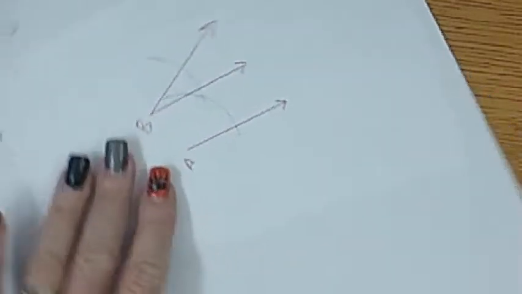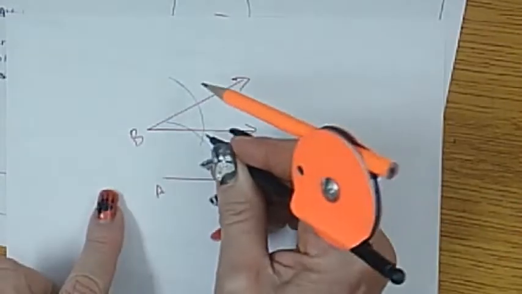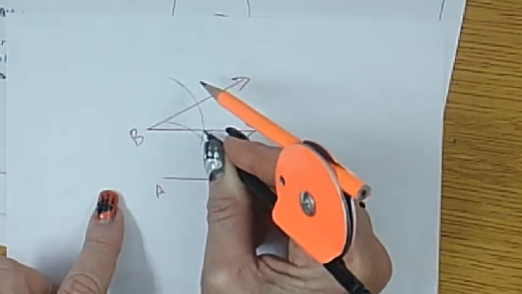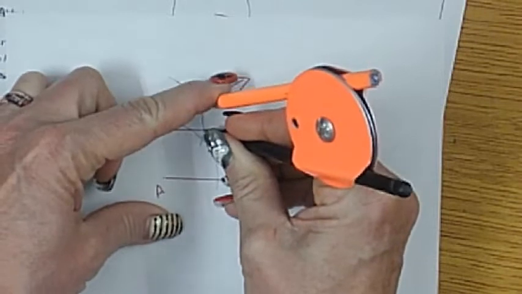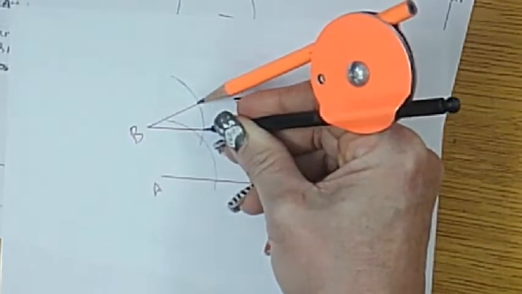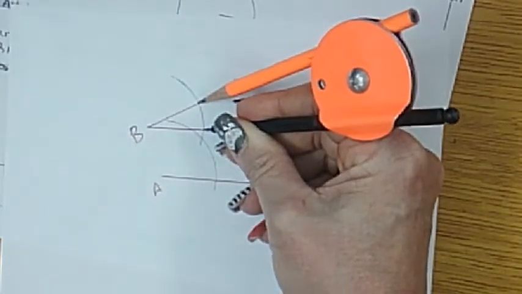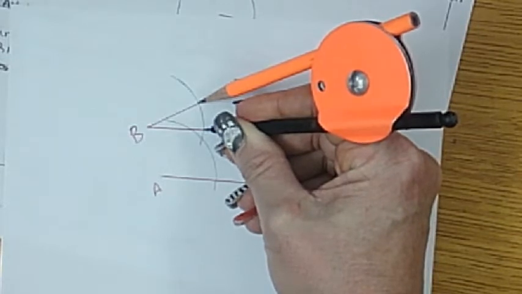So what did I do back on the original to find out that distance? Didn't you measure when you put the point for the cross on both? Right. Okay. So we measure where the arc crosses both rays. Put the point on one and the pencil on the other one to measure the distance where the arc crossed.